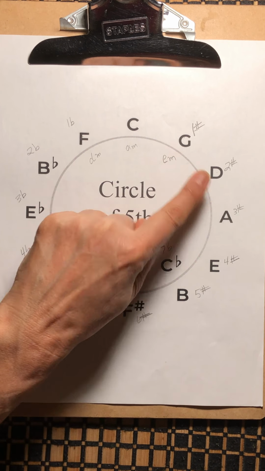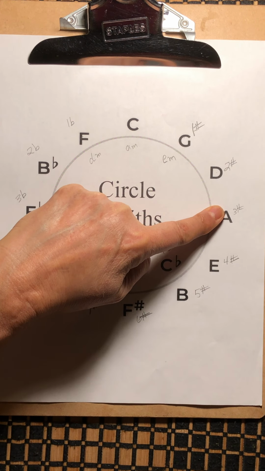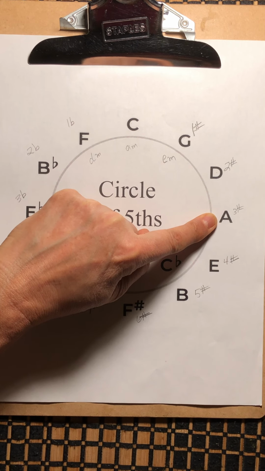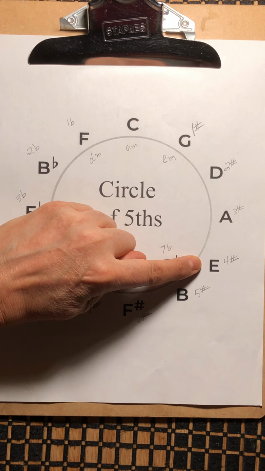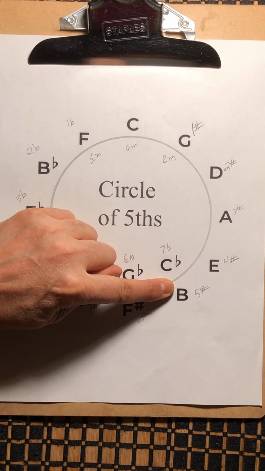For example, from E major, go 1 step to the left and you find A major, the 4 chord, the subdominant chord. And you go 1 step to the right for B major, that's the dominant chord, the 5 chord. And you can do the same thing for all of the keys.